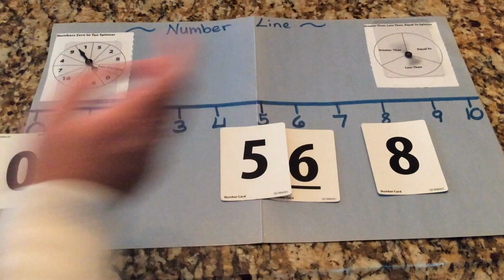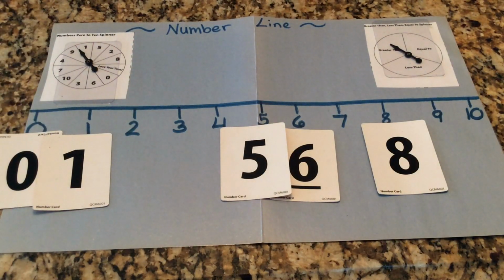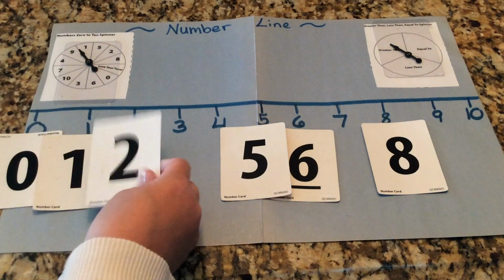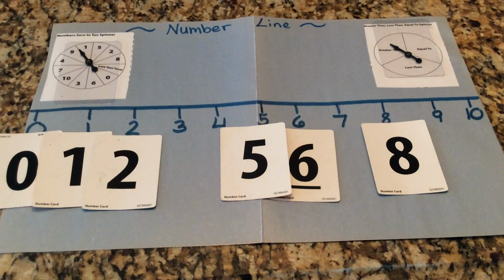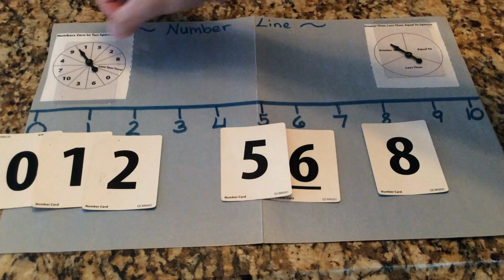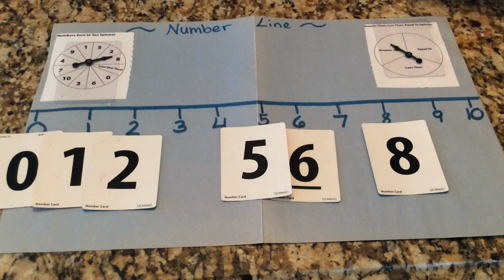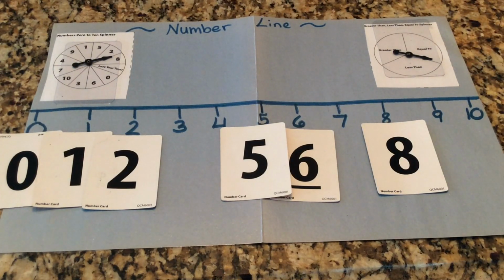1, greater than. Greater than 1. I have a lot of numbers in my hand that are greater than 1. I'm going to play this one. 2 is greater than 1. All right. 8, equal to. Well, there's already an 8 out there, so I don't have an 8 in my hand, so that is like a lose a turn for me. Okay.